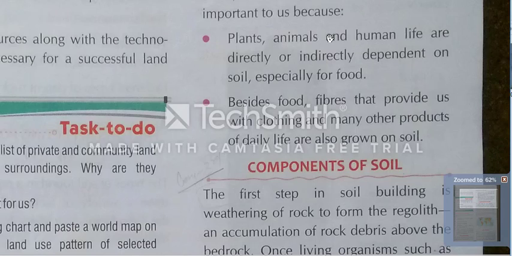Sometimes they directly involve, or sometimes indirectly they depend on soil. How is this possible? For example, some food that comes through soil we directly eat, but some things we eat indirectly.